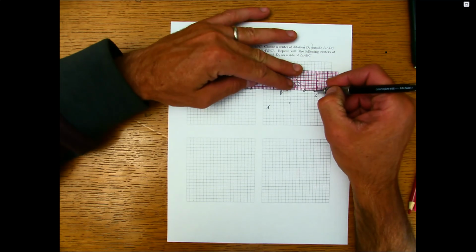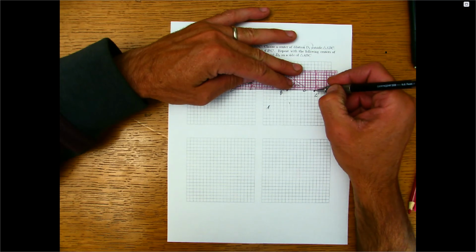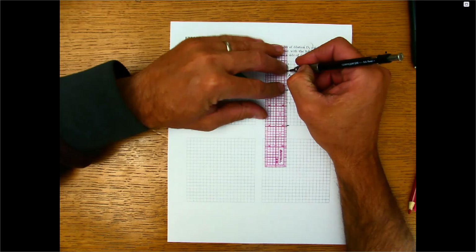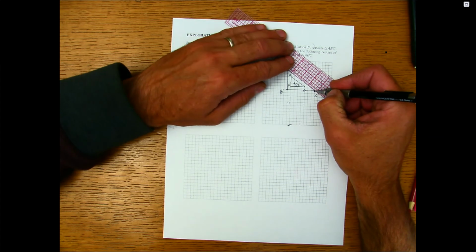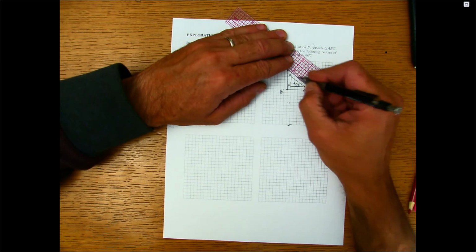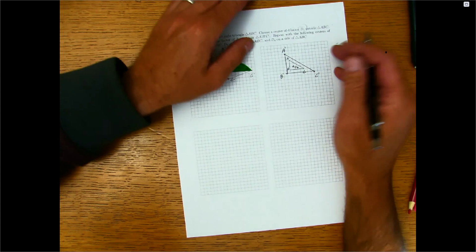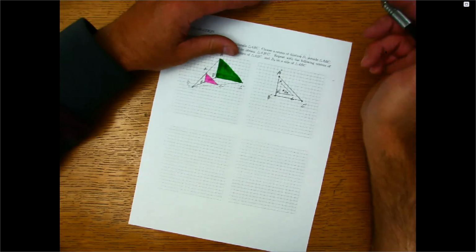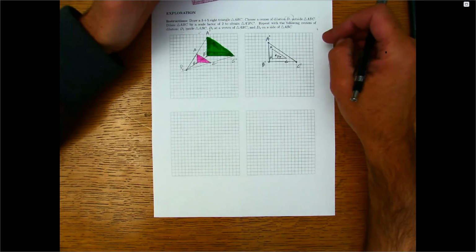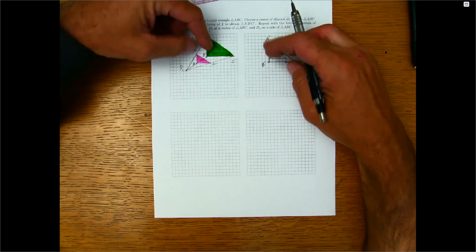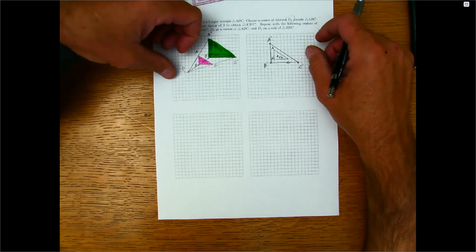And so I can see, interestingly enough, it looks to be the same size and shape as the green triangle.